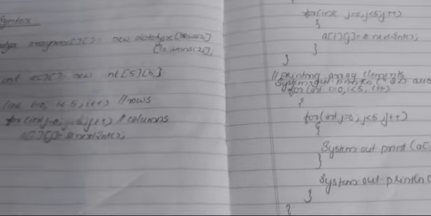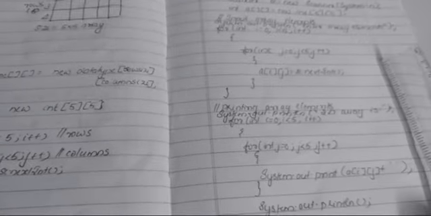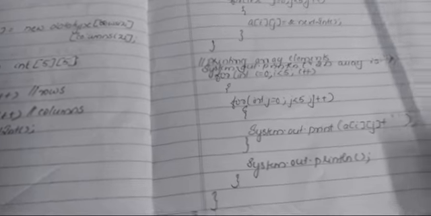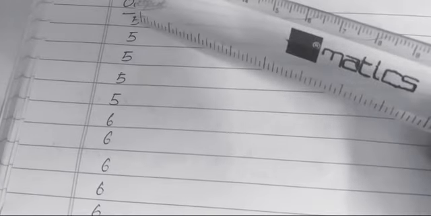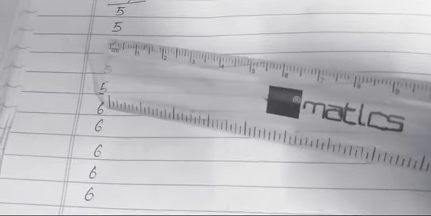Those who have a system at home, do this program and you will get the corresponding output. Let's see the output of this program. This is the output. First the message will come, enter the array elements. Here I didn't write this message. We entered 5 5 5, then 6 6 6. You can give any elements according to your wish. Then 7 7 7, 8 8 8, then 9 9 9, so a total of 25 elements.